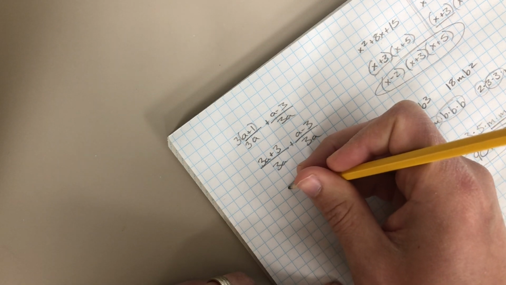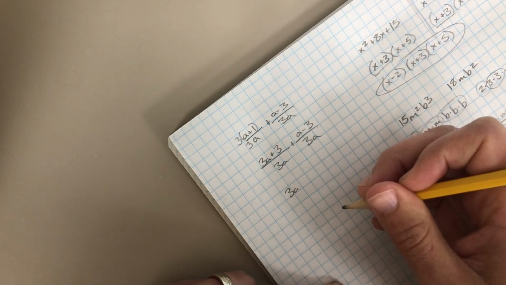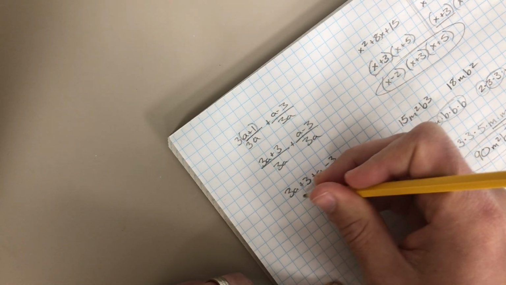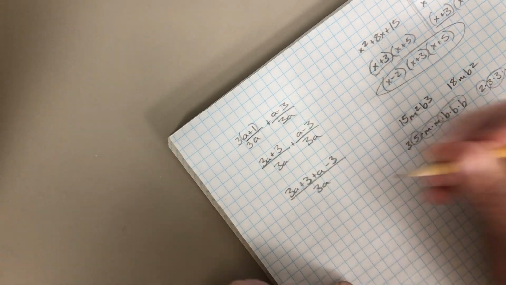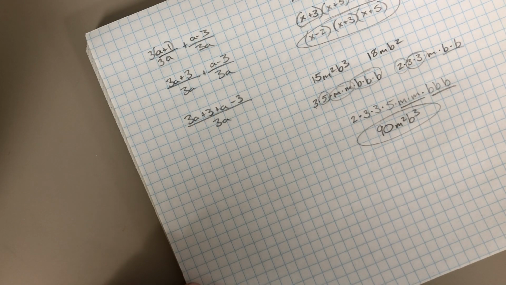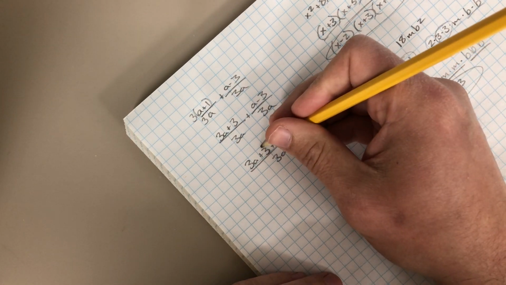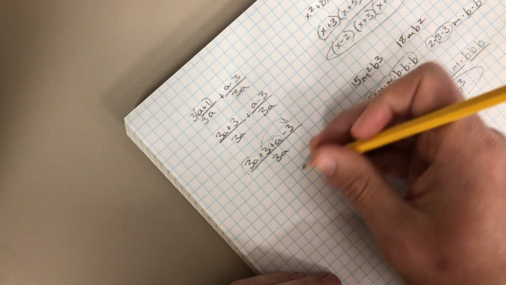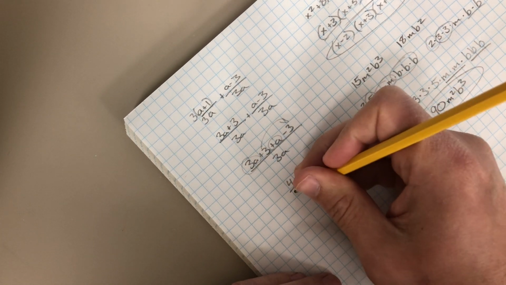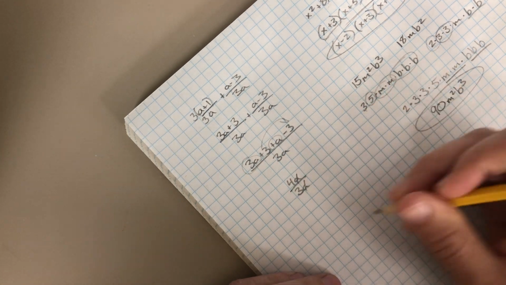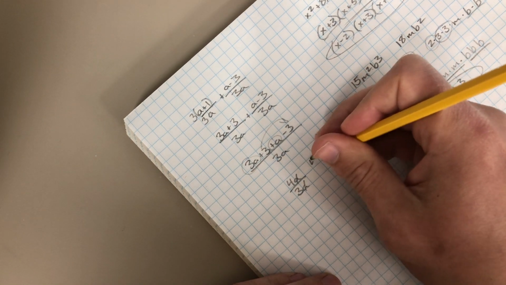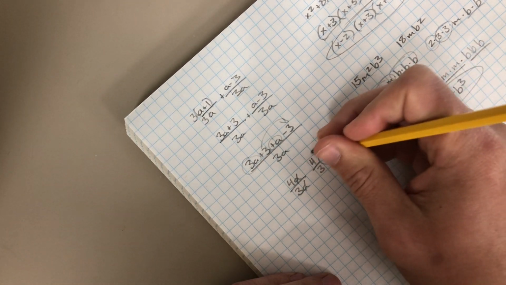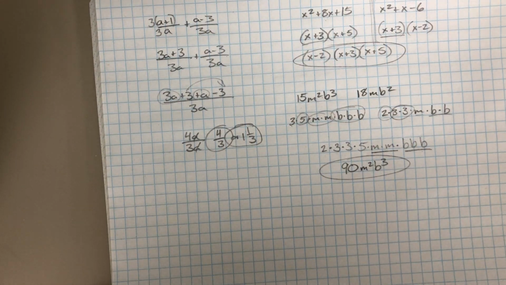So I have 3a plus 3 plus a minus 3 over 3a. Now, can I combine things? Sure, positive 3 and minus 3 are going to cancel out. 3a plus another a would be 4a, so I got 4a over 3a. My a's can cancel out, which leaves me with 4/3 or 1 1/3. Either way is fine.